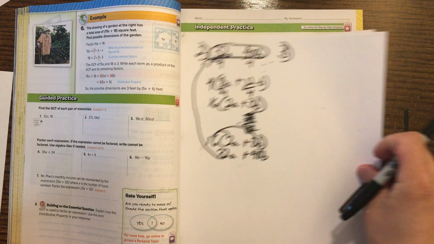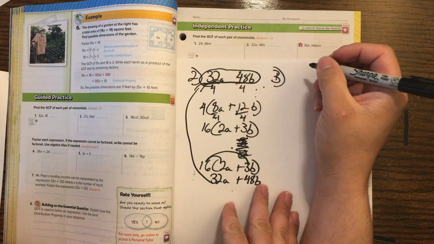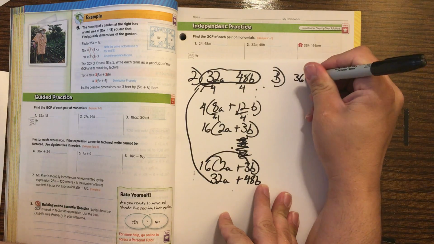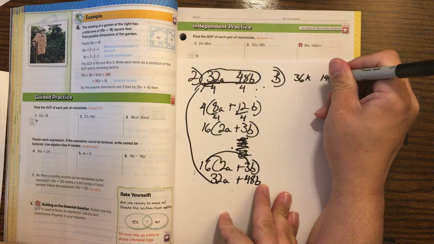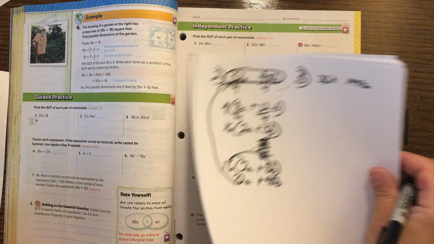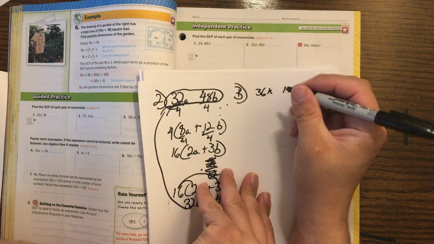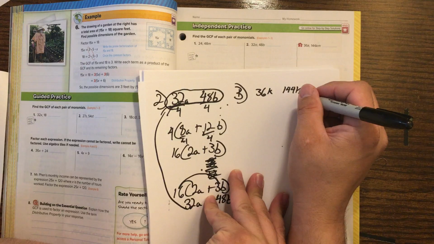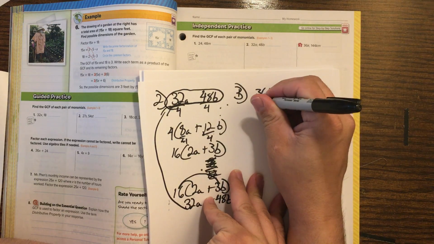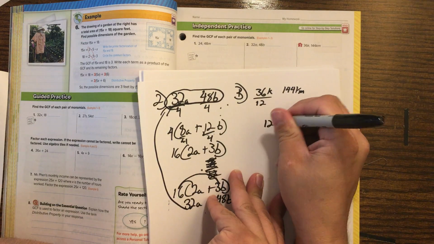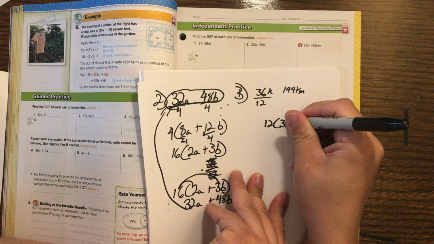On number 3 here, let's see, I have 36K and 144KM. So I can take 12 probably out of both of these. If I take 12 out, that's going to be 3, so it's going to leave me with 3K.